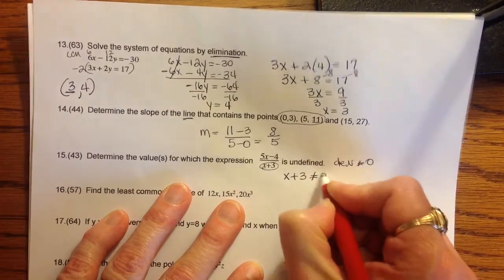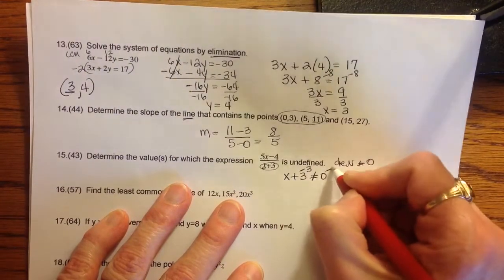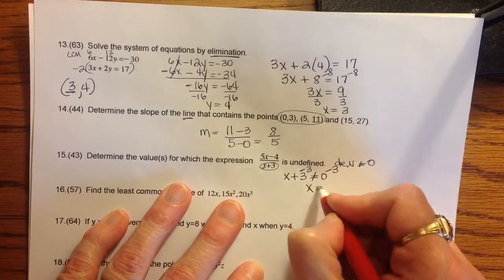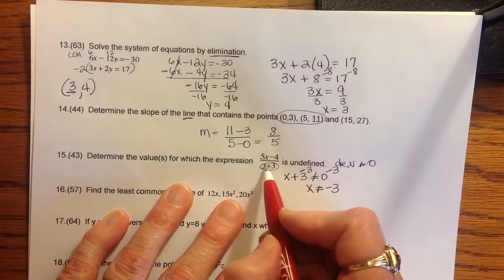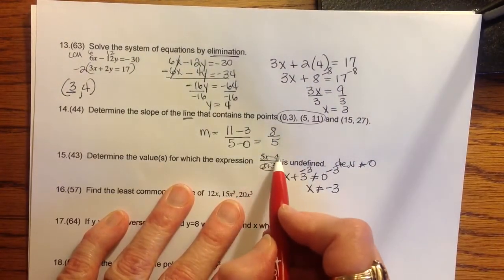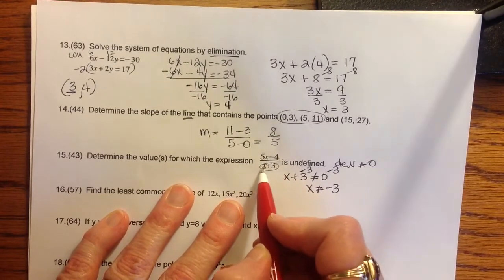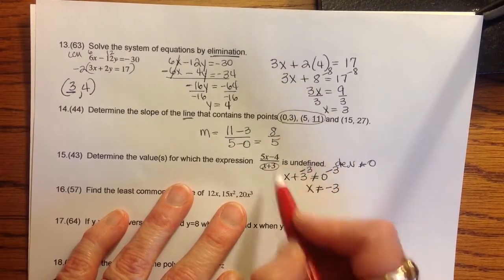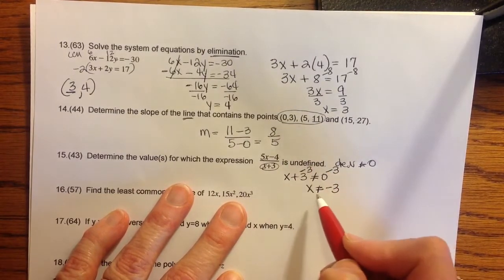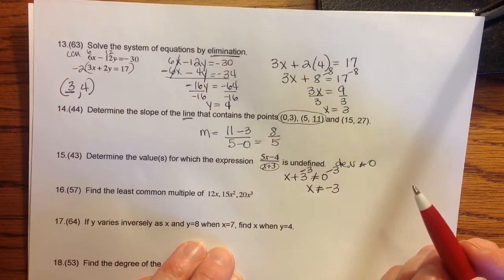And we know that can't be 0. So when we solve for x, we get x cannot be negative 3. Now, if you check it and put it back in, you get negative 15 minus 4, which is negative 19 over 0, which is undefined. So that is the value that won't work if you were making a T-table for that particular expression.